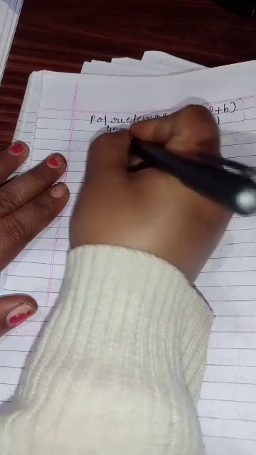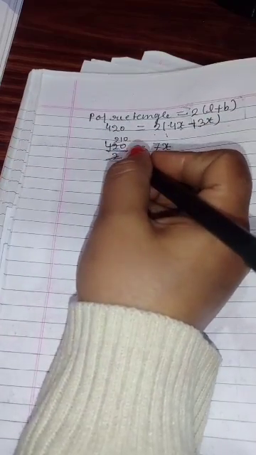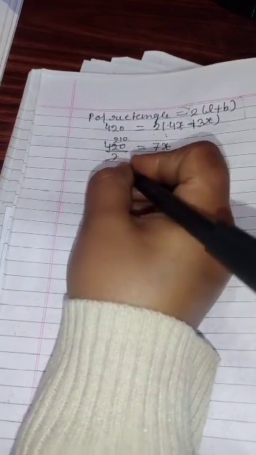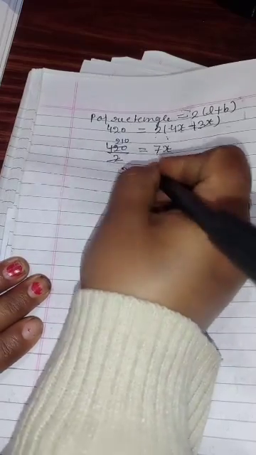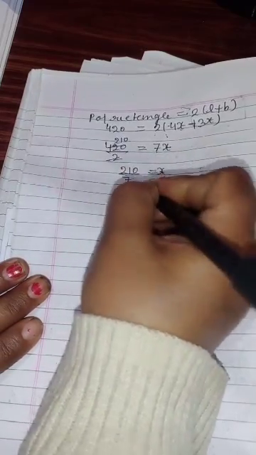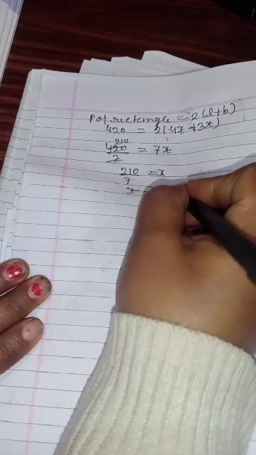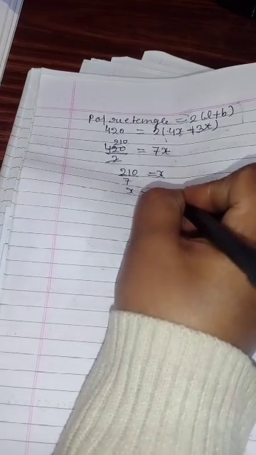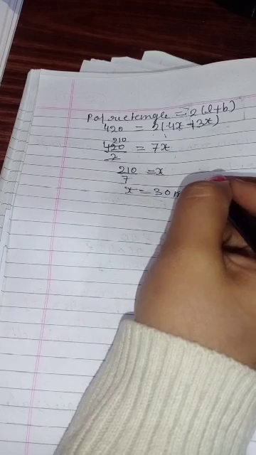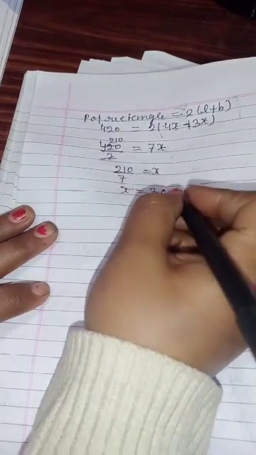It will become 210. So 210, again this 7 will come in division, is equal to x. So x is equal to 30 meter. Because it is given in meter, x is equal to 30 meter.